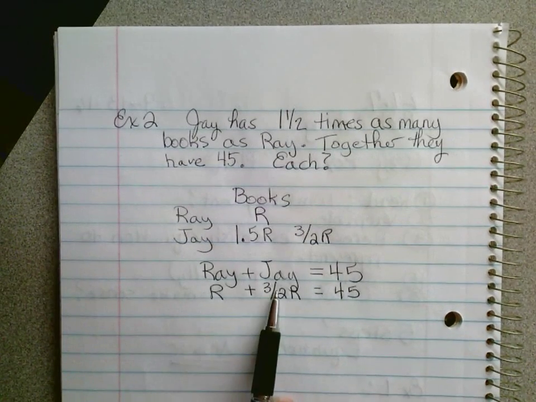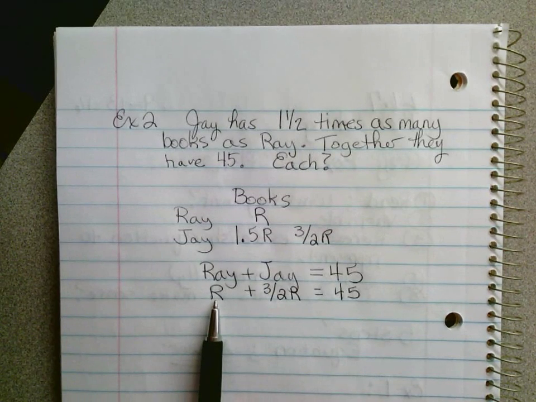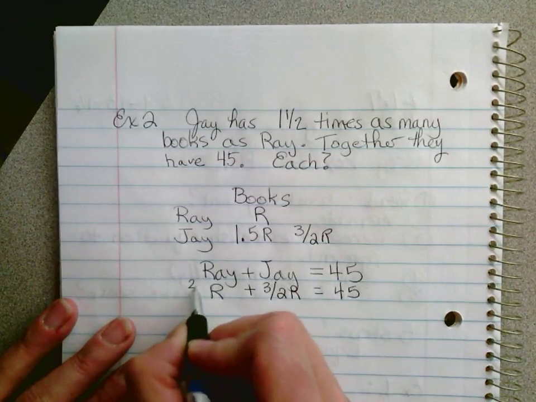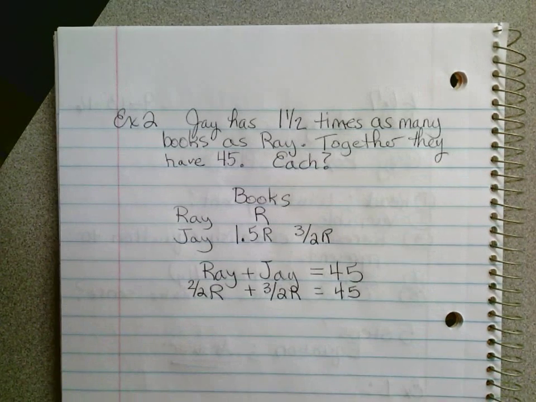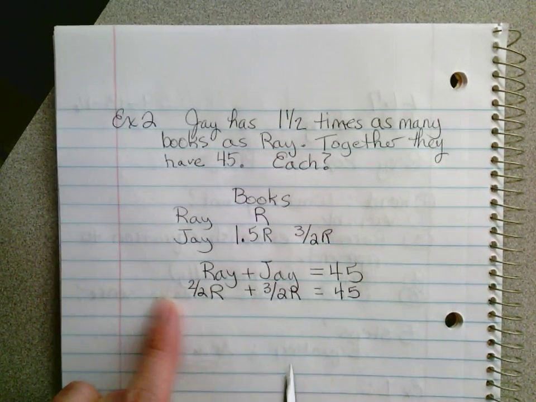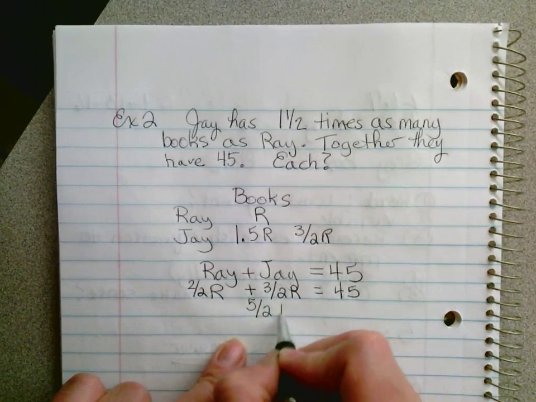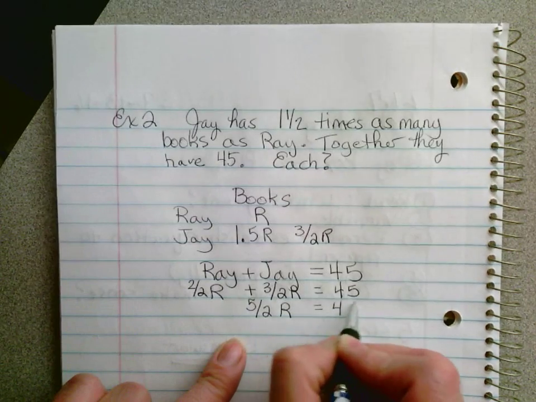Now, because I've chosen to do fractions, I need to make 1 R into a fraction, which sounds to me like it'll be 2/2. Are you tracking with me over here? An improper fraction, meaning 1, has to have the same denominator. Since we're combining these, it is 5/2 R equals 45.